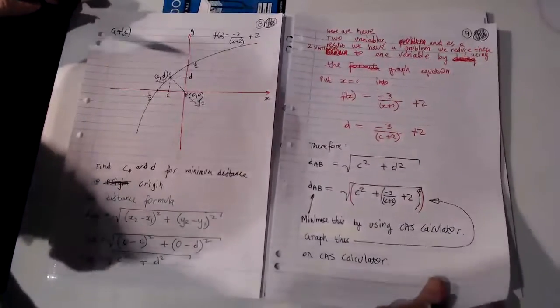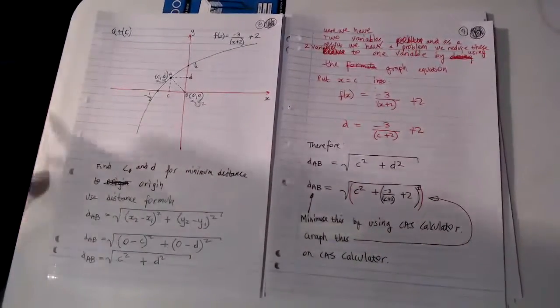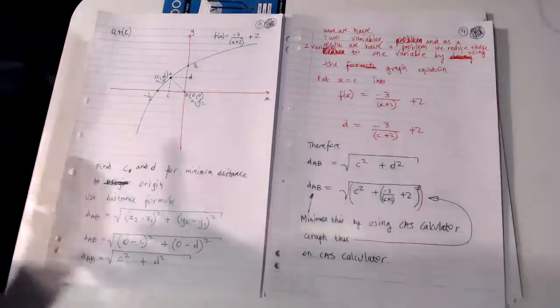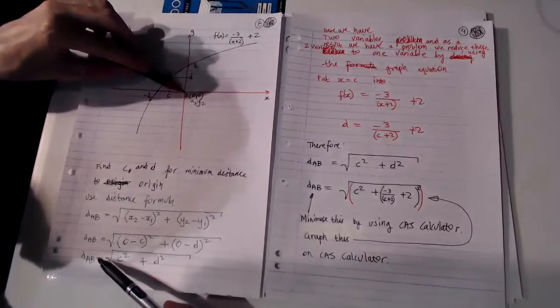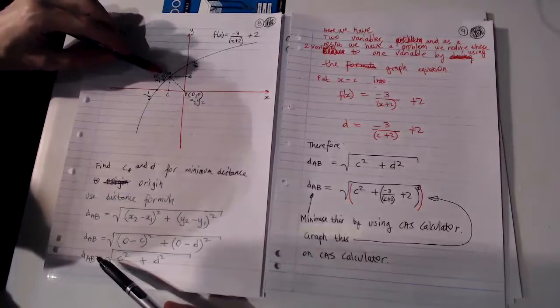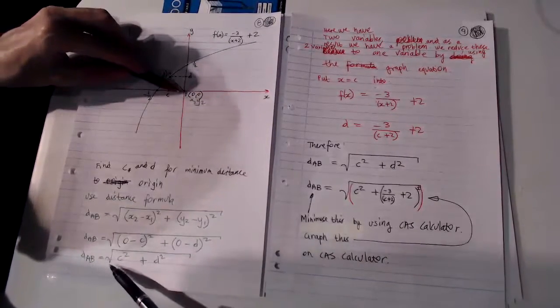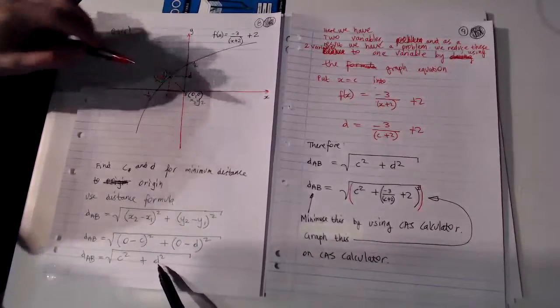So by using the distance formula, we have worked out the distance from A to B, or as they say in the question, from P to the origin, is the square root of C squared plus D squared.